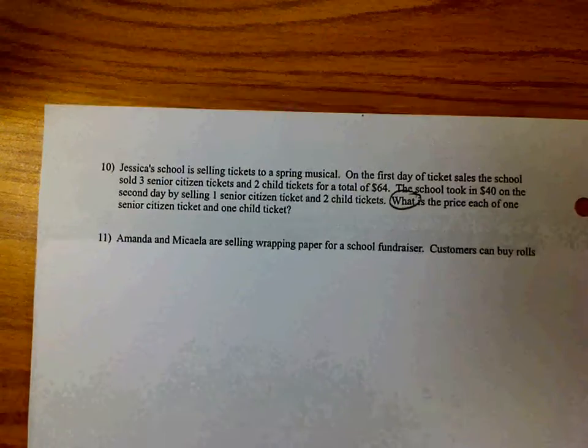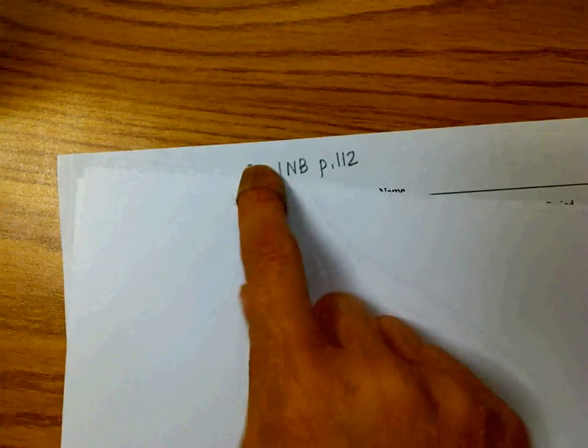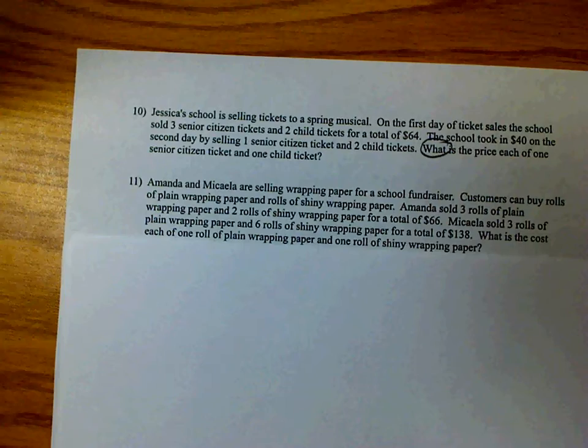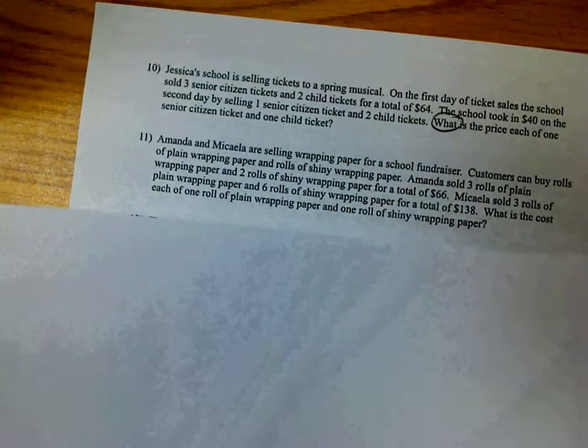Hey guys, so you're doing this worksheet here, and you can use your interactive notebook page 112 to help you with steps. So I'm going to do number 11. That's the only homework you had for this weekend. It's just so that you don't forget over the weekend, and we can just keep it moving when we come back.